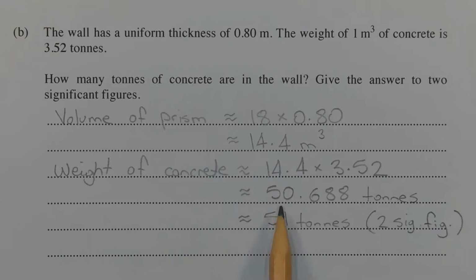So rounding 50.688 correct to two significant figures, the 5 and the 0 are the two significant figures, and the 0 needs to be rounded up to 1 because the digit alongside is 5 or more, and that gives us 51 tons, correct to two significant figures.